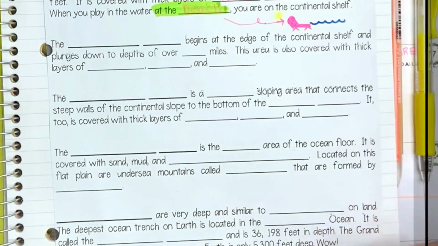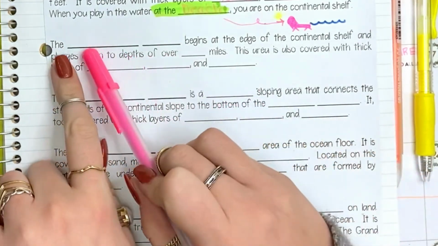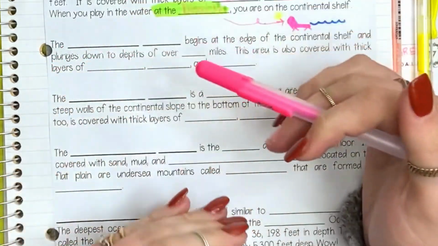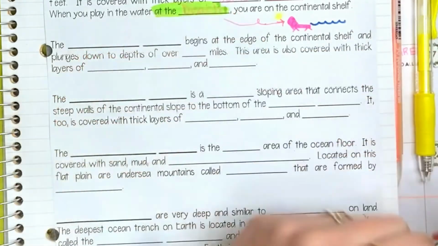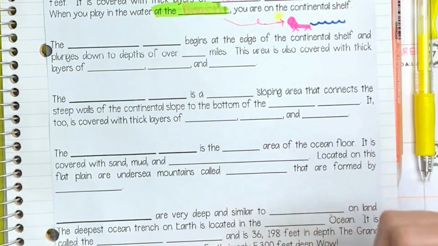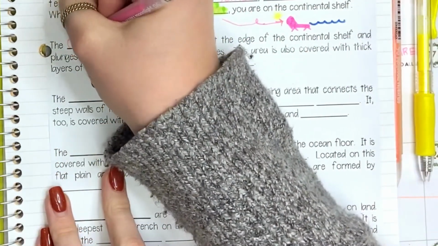All right, so we've talked about the continental shelf, and now we're going to move to the next layer down. So the continental shelf is right here at the edge. The next layer that kind of goes down a little bit is actually called the continental slope.